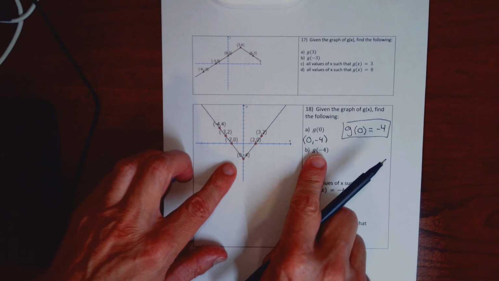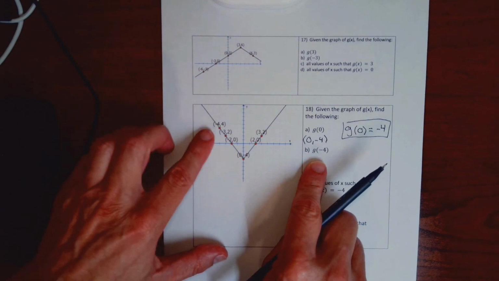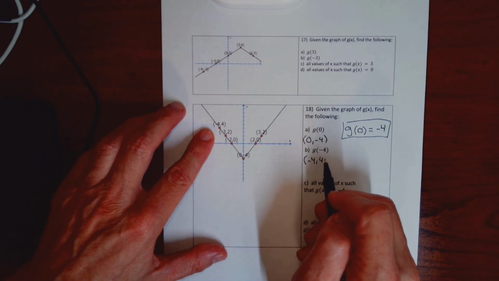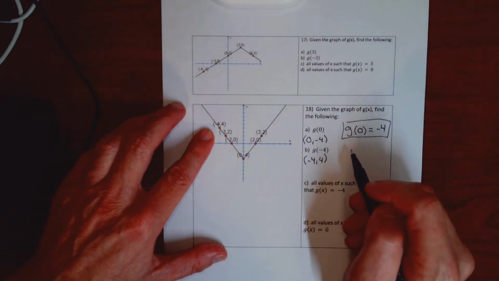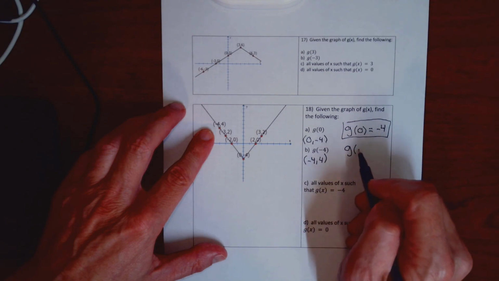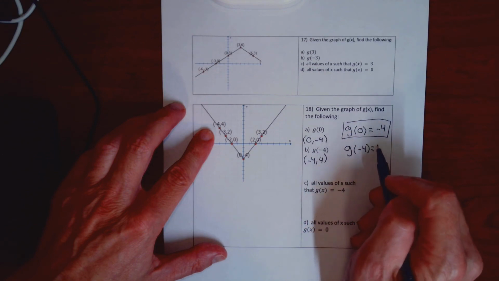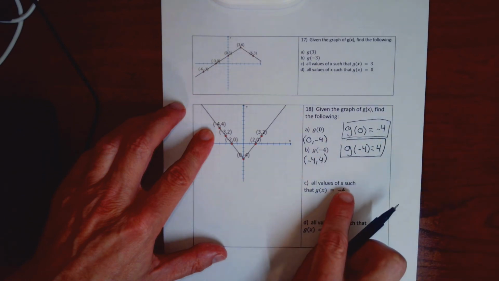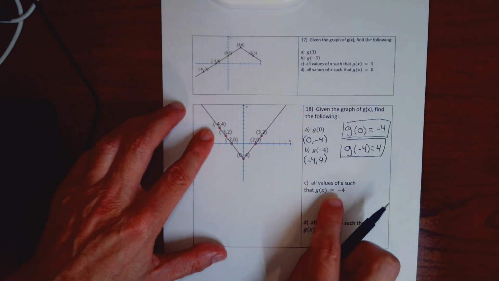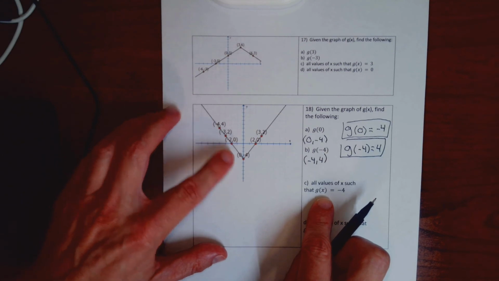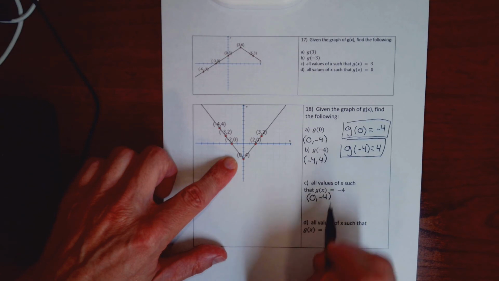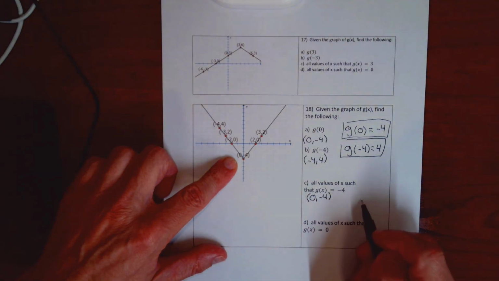For part B, it asks me to find g of -4, which means I need to find the point that has an x of -4, which is the point (-4, 4). When I go to answer part B, g of -4 is going to be +4. C wants me to find all values of x such that y equals -4. This is calling out the point (0, -4), because that's the point that has y equal to -4. And my answer for this is going to be x equals 0.